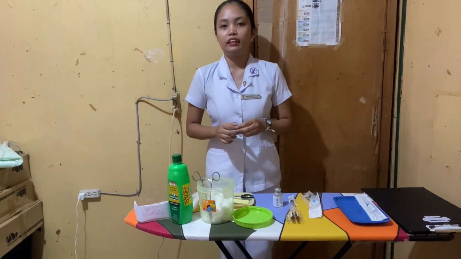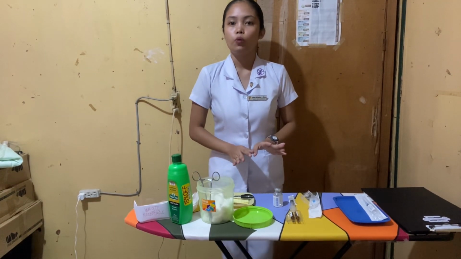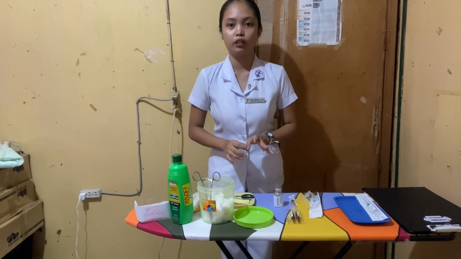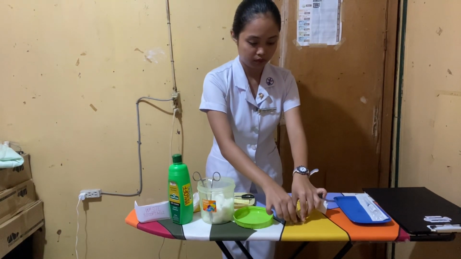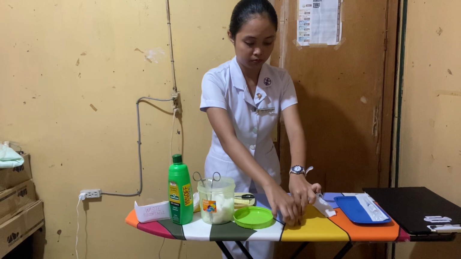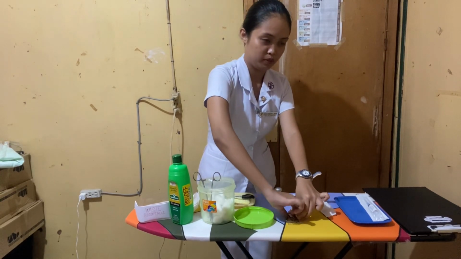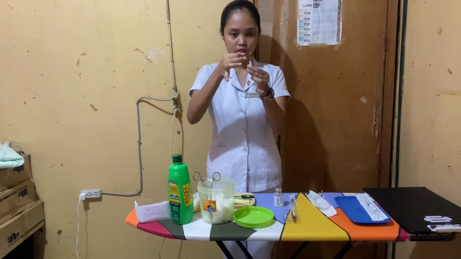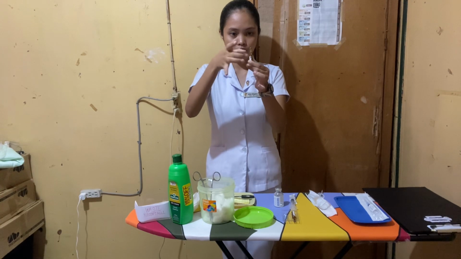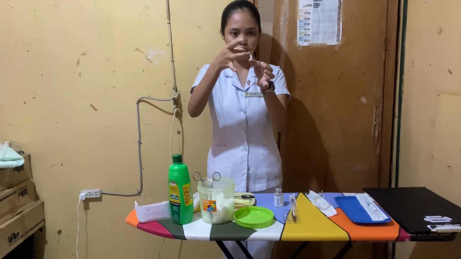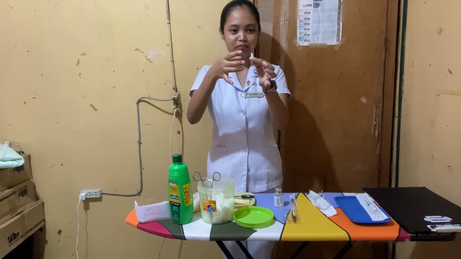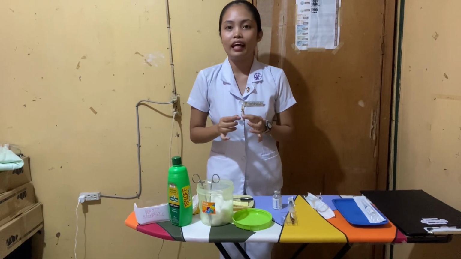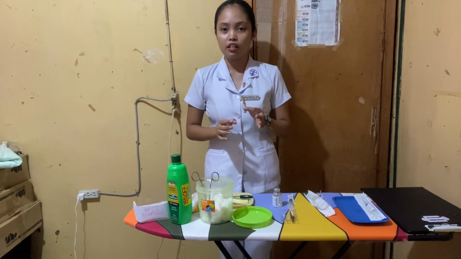Okay, I'm going to set it down first. So with an ampule, what we want to do is flick the upper stem of the ampule a couple of times first. After doing that, we're going to get gauze or cotton balls.